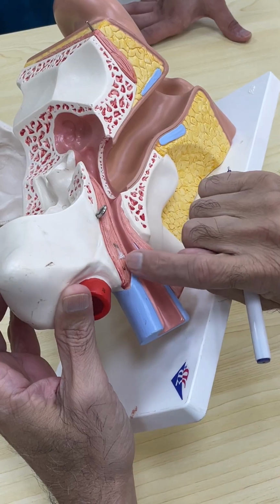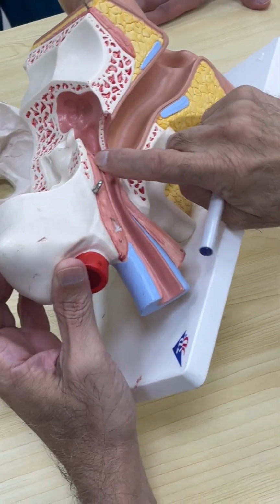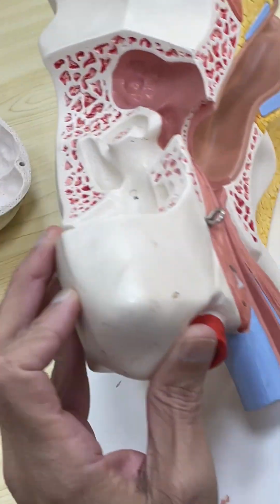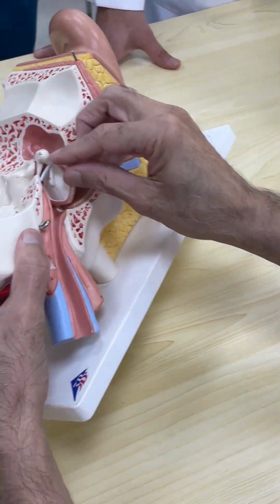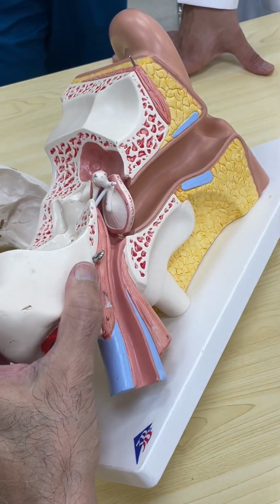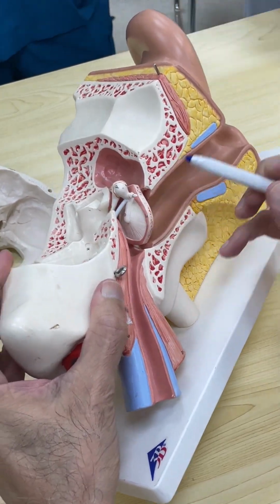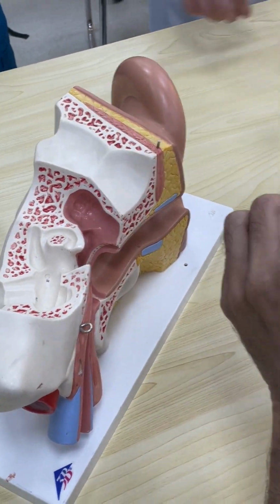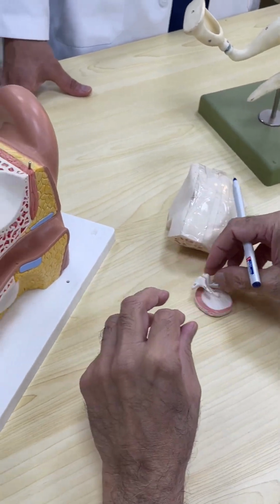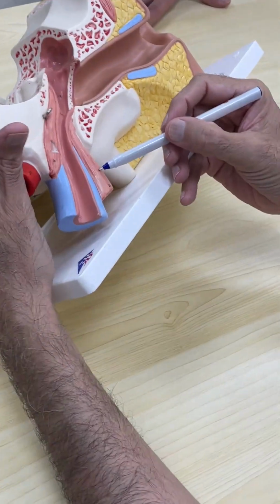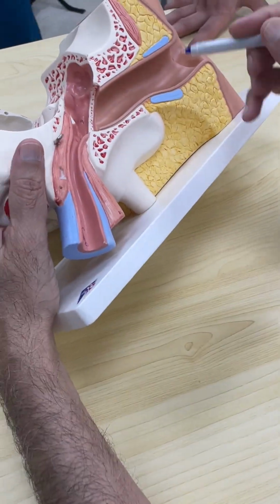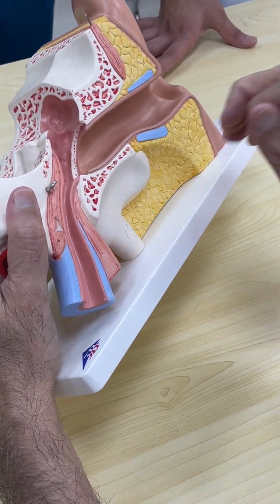Then we have the tensor tympani muscle. It has a tendon, which will go and attach here. This is tensor tympani. It will attach to make the malleus tense. Then this is levator palati, which is not with us. No problem. This is the styloid process.